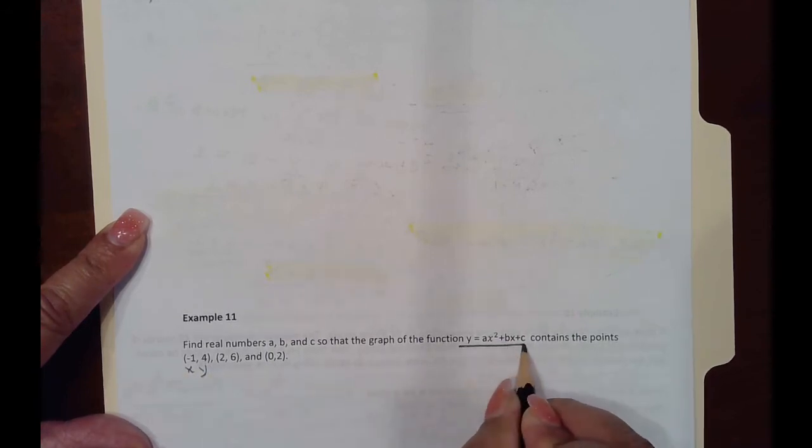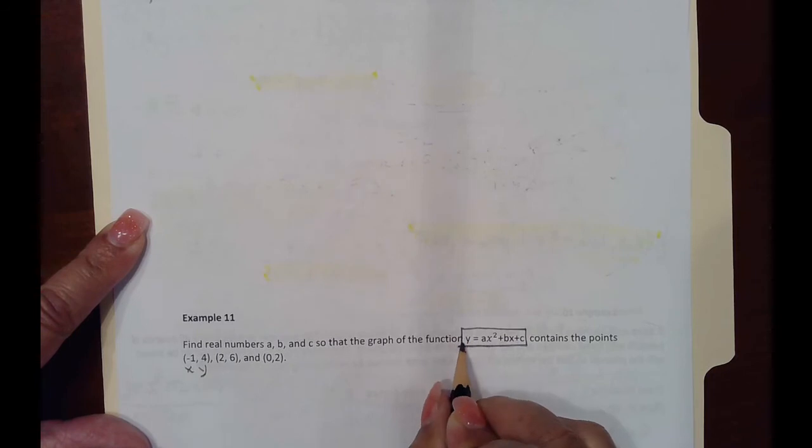Okay, so for number 11, we're going to find real numbers a, b, and c so that the graph of the function y is equal to ax squared plus bx plus c contains the points (-1, 4), (2, 6), and (0, 2). Remember, with points like this, the first one's x and the second one is y, and this is the only equation that we have to plug into.